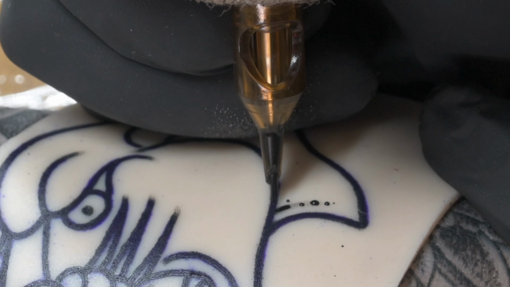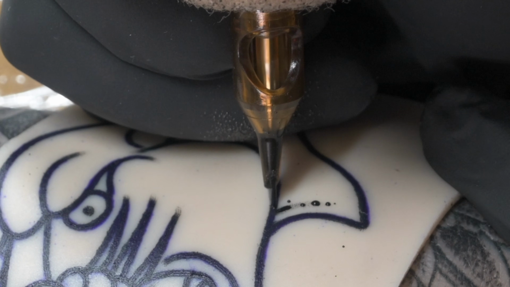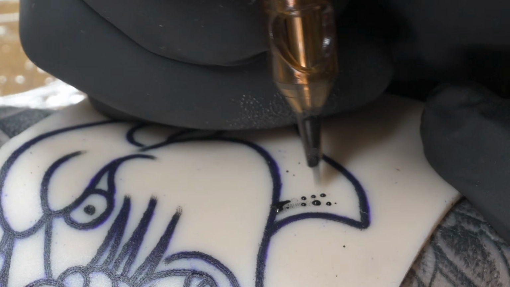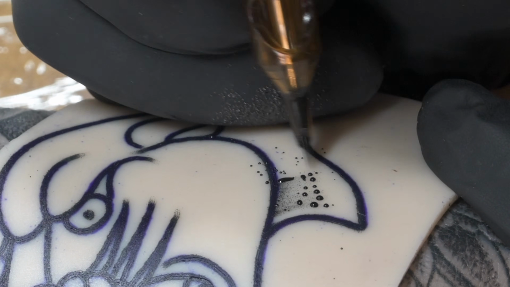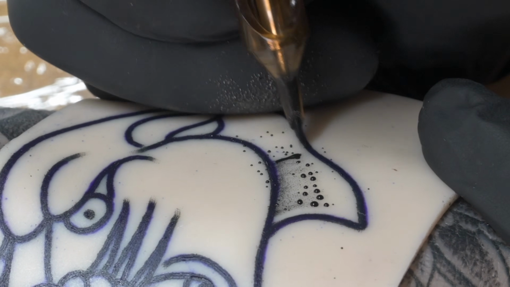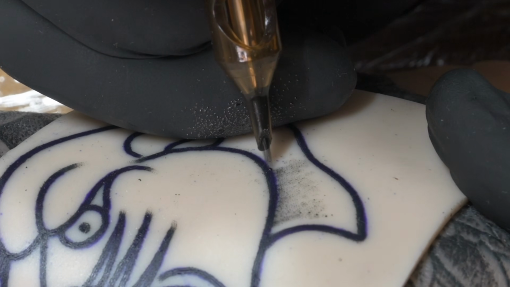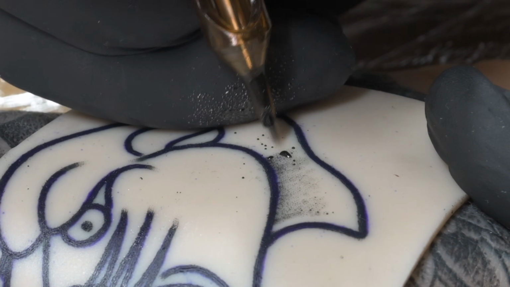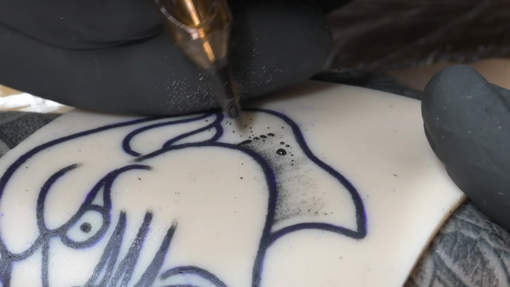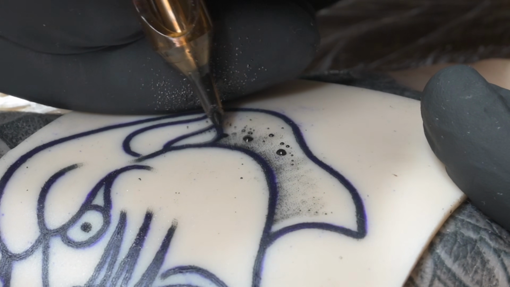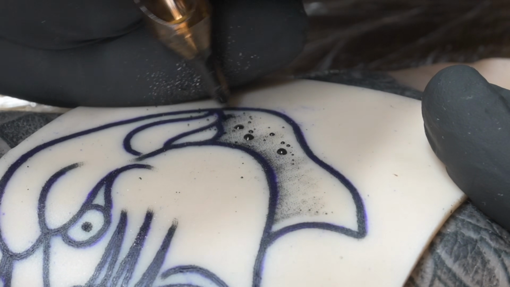I personally like to shade with a 3 round liner. So the technique is pretty much the same, but what changes is the design, direction, shading, the way that it looks when I'm done. So you can see that the idea is I'm starting with the darkest area that I want to be the most saturated, and then I'm using whip-like motions to create a gradient from point A to B.